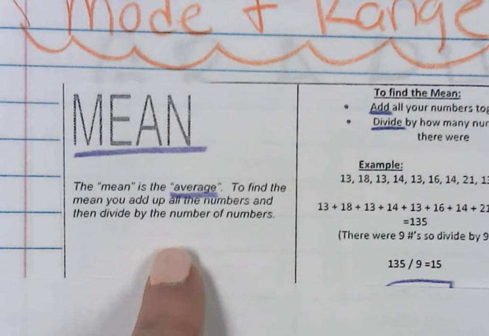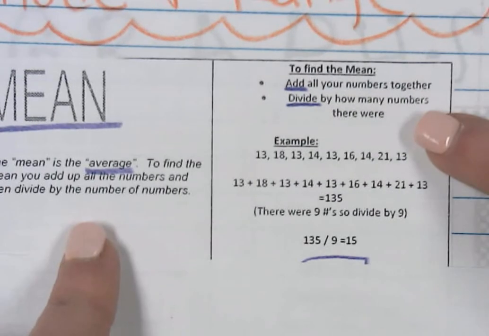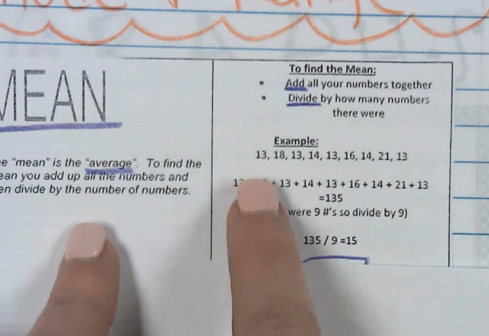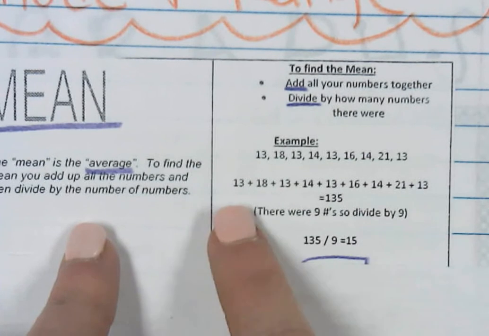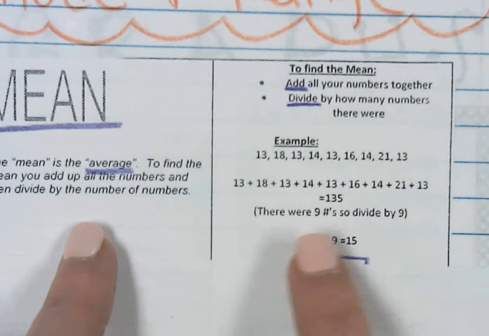So let's look at this example. The first thing we're going to do, it says we're going to add all the numbers that we have, and then we will divide by how many numbers there were. So this example, this is your number set they give you. Add them all up. So when you add all those numbers together, they got 135, and then we divide.